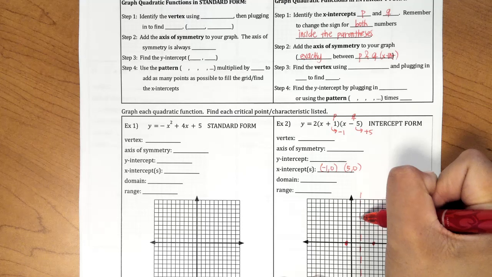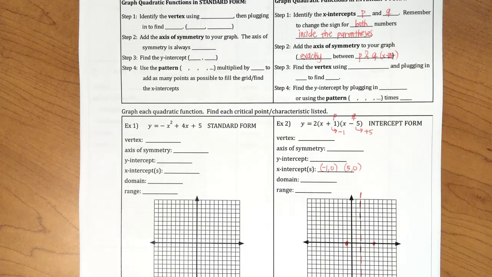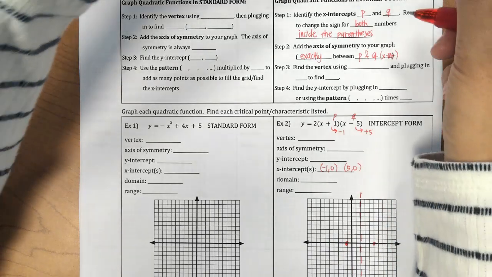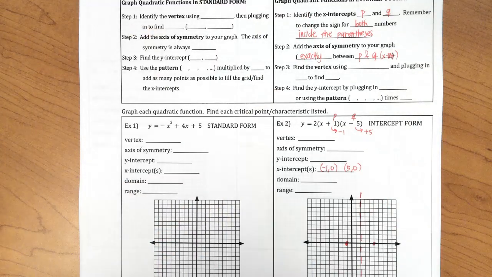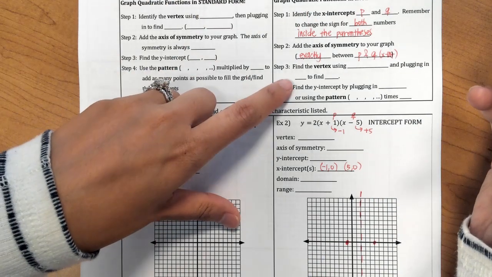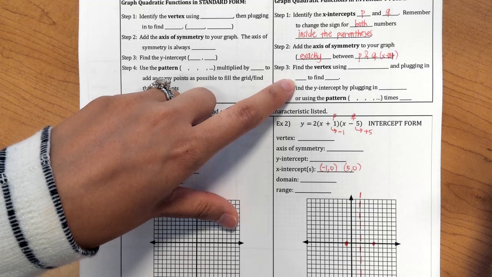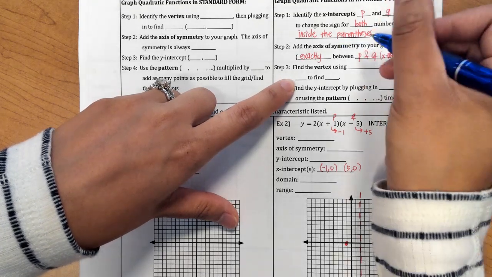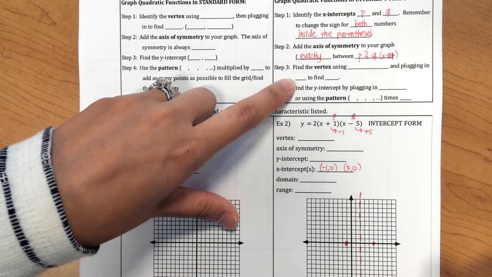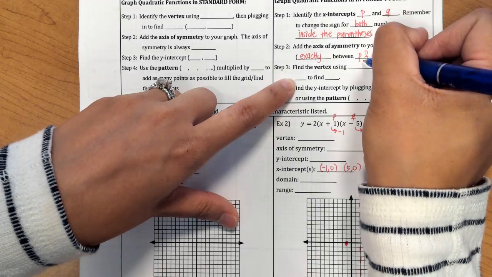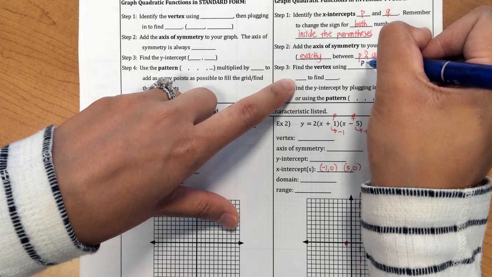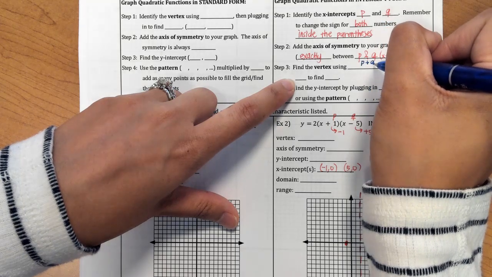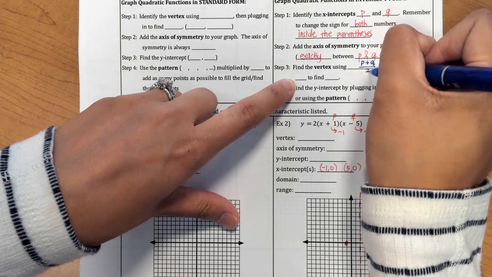Now, if you can't count carefully exactly in the middle, there's a formula you can use. You can use p plus q divided by 2.